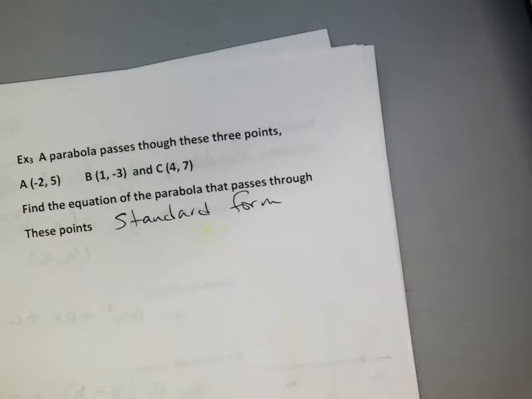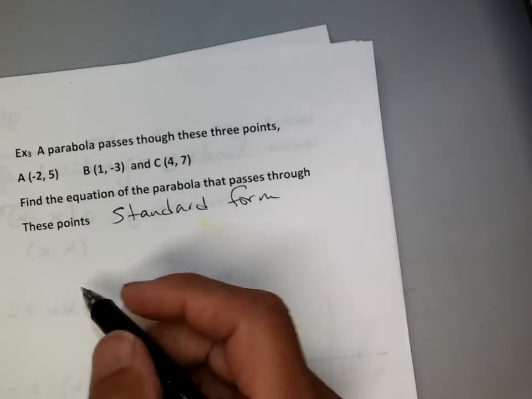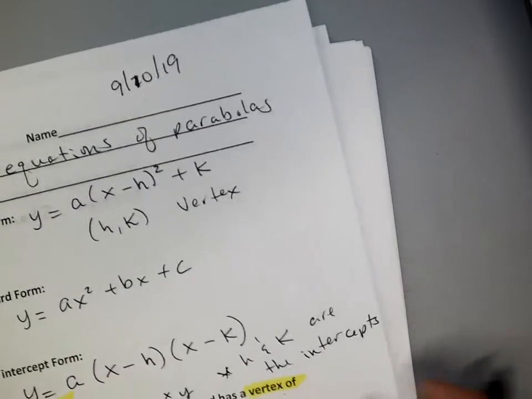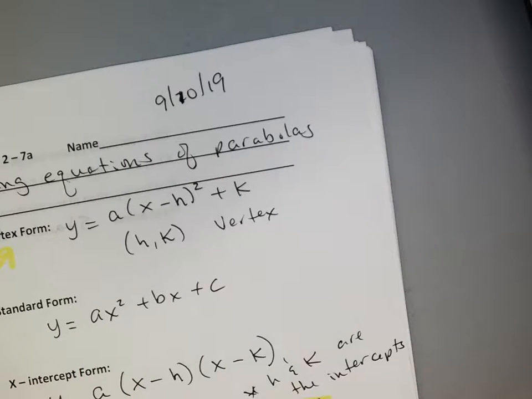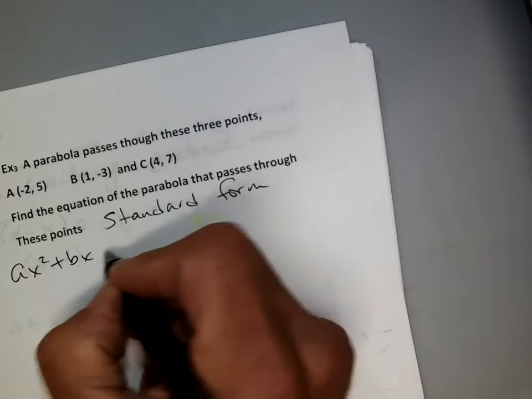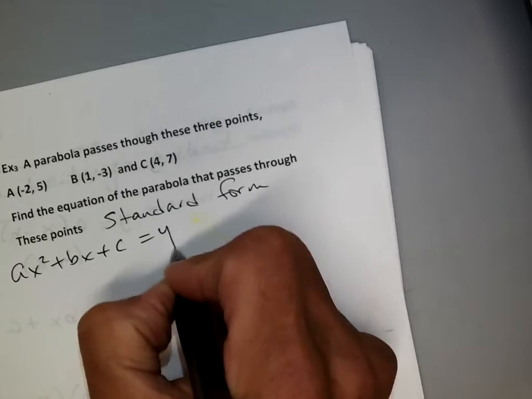Okay, so standard form. So I'm going to rewrite it. Standard form is this one, right? y equals ax squared plus bx plus c, right? I'm going to rewrite it backwards on purpose, and you're going to see why. I'm going to write it as ax squared plus bx plus c equals y. It's still the same equation. You guys agree? But it's backwards.